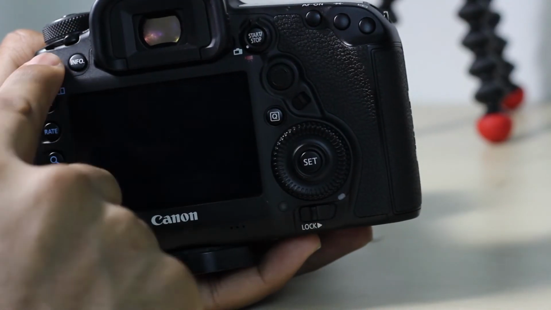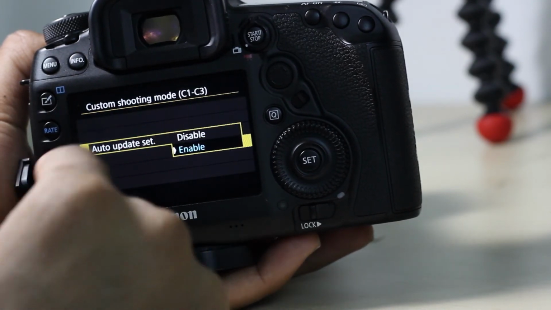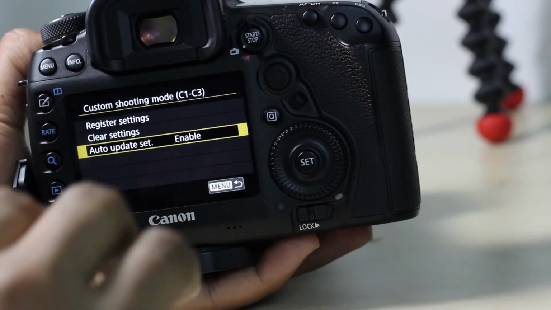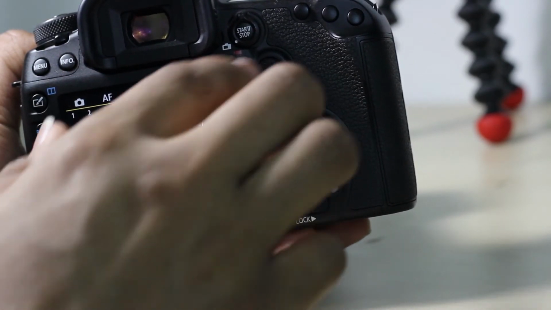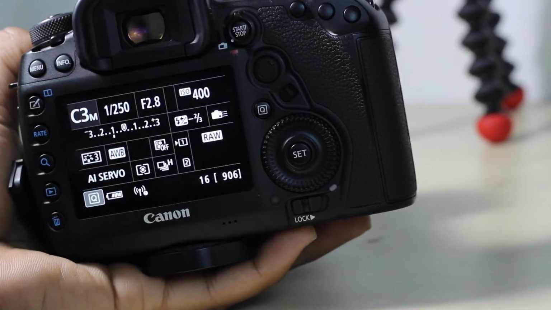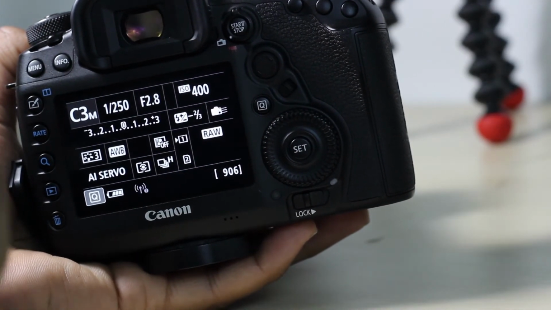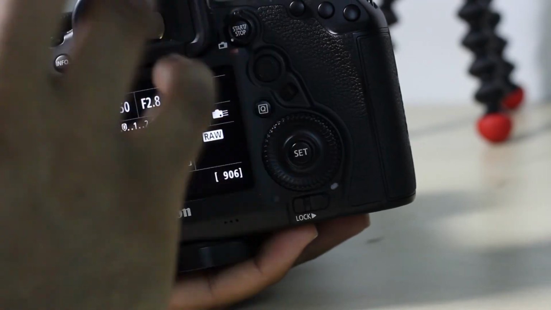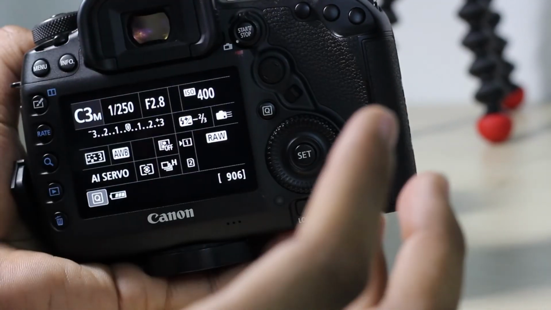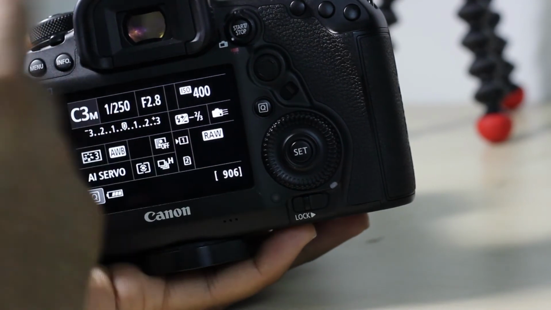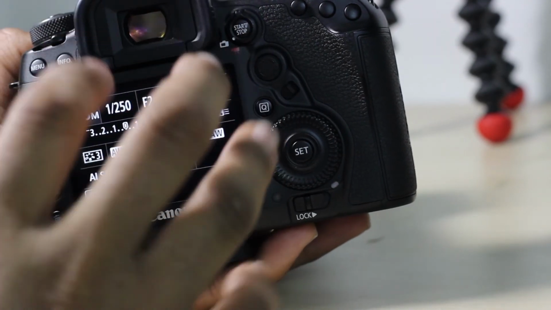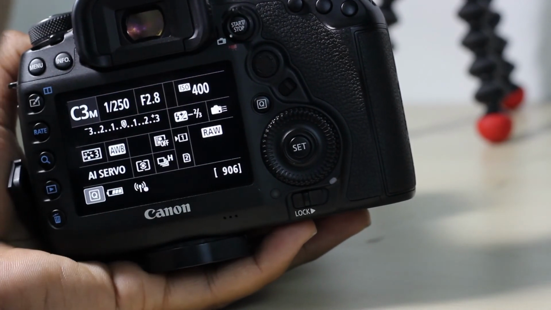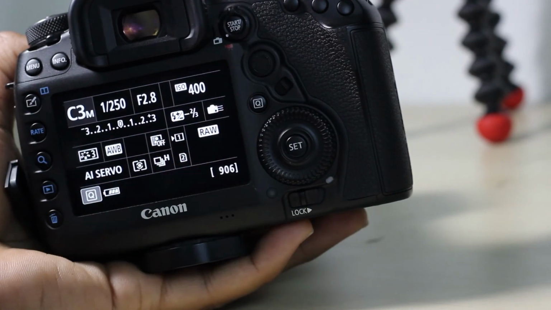In my case, I have auto update set on. So what auto update set does is when you do make those changes while in that custom function menu, it registers them and it keeps them. You can turn your camera off, you can switch the mode, whatever happens, it goes right back to what you set it as. Or if you want the option of jumping back to default, you can turn off the auto update set, and whatever settings you register, whenever you switch it, those settings are your default settings. When you return to C3, it will always be what you set it as, not the changes that you made while you were there. But there you have it, guys.